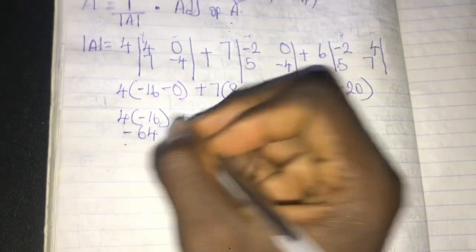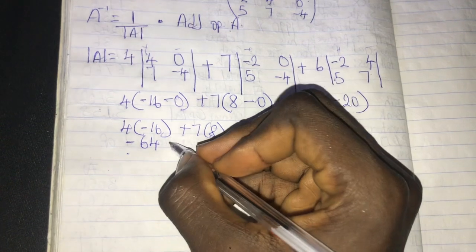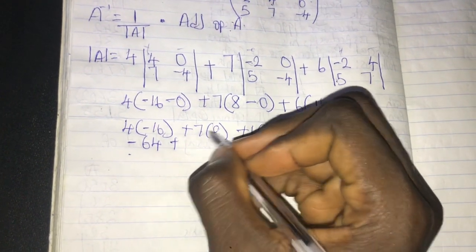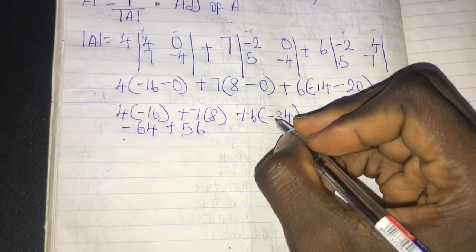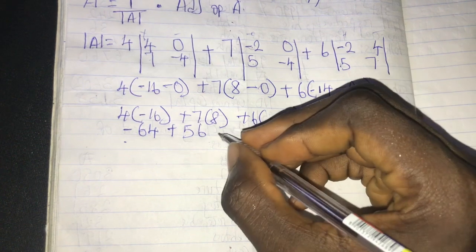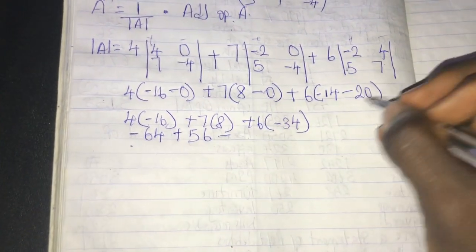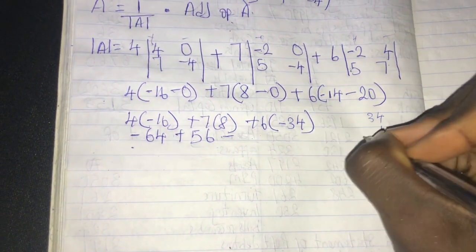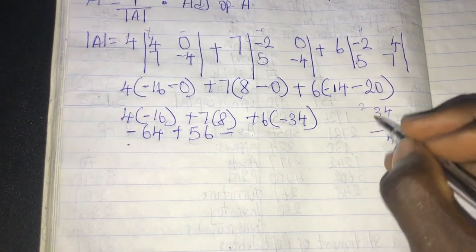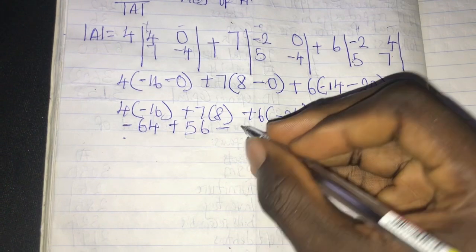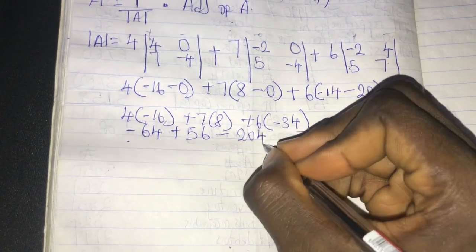Minus 64 plus 7 times 8, which is 56. Then plus times minus will definitely give us minus. So 34 times 6 is 204.